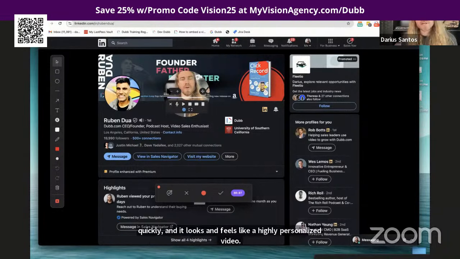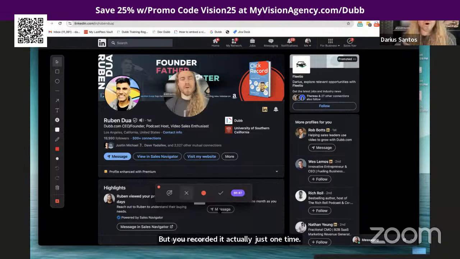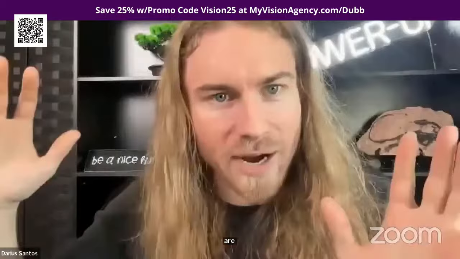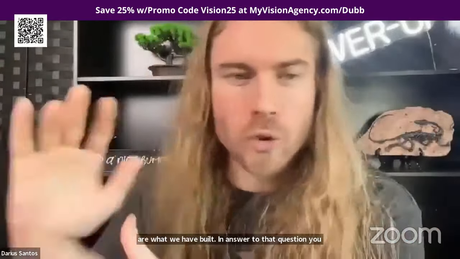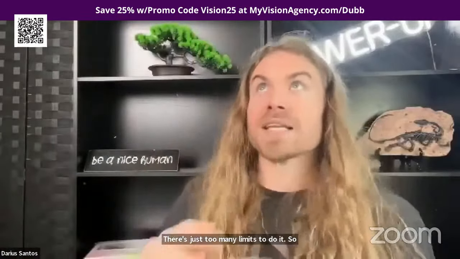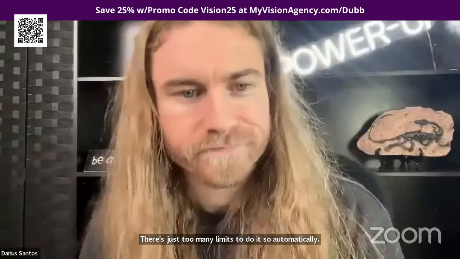So both of those options are what we have built in answer to that question you had, which is I want dynamic backgrounds, I want different backgrounds. There's just too many limits to do it so automatically. And so those are our next best options for those.